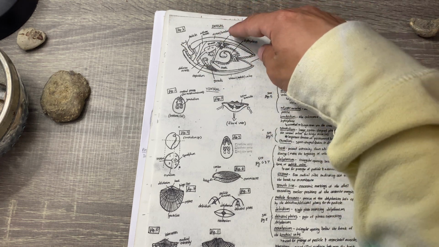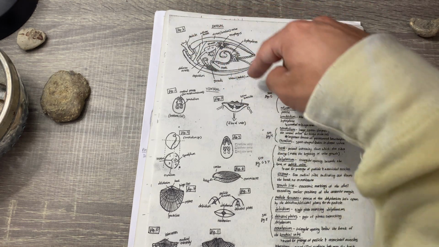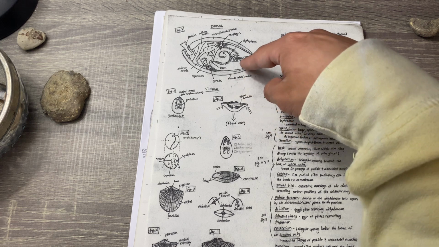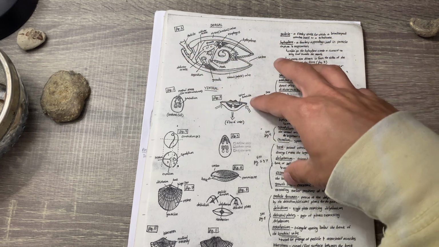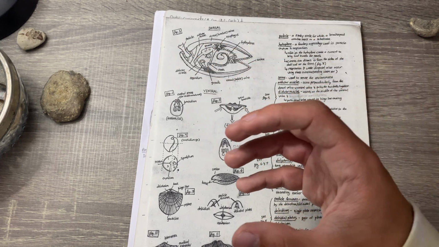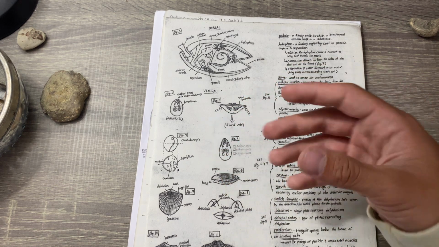But again, I need you to understand at least those 3 terms. The dorsal or the brachial valve is the top of the brachiopod. The ventral or the pedicle valve is the bottom of the brachiopod. The pedicle is where it attaches itself to a substrate.